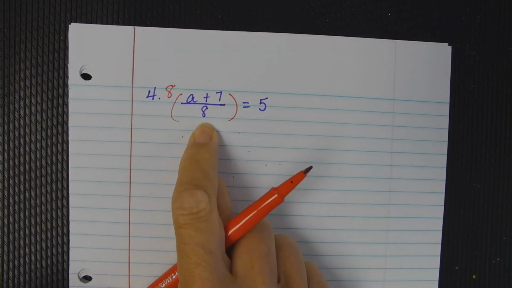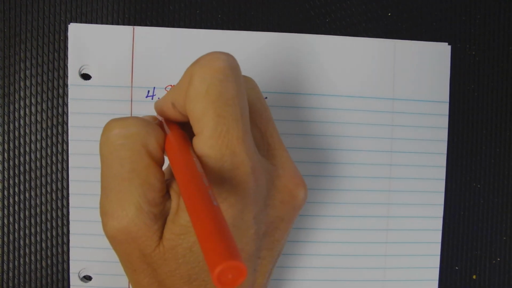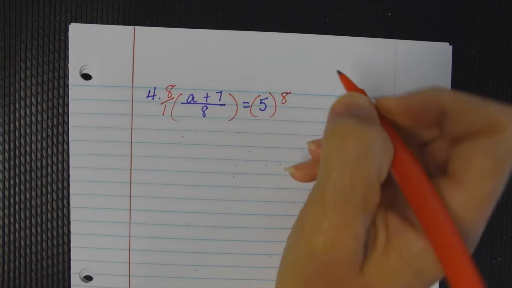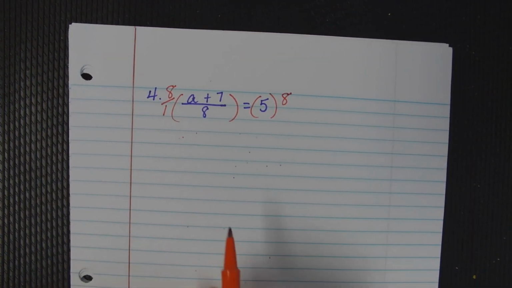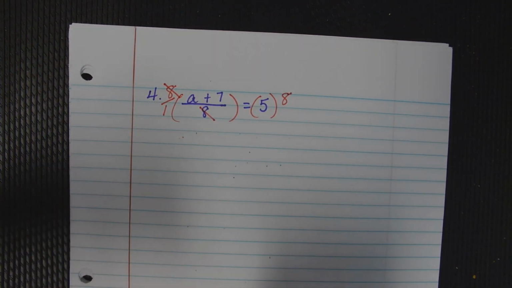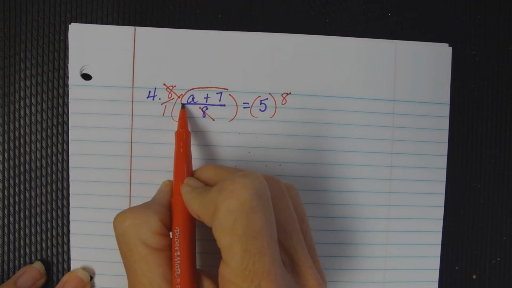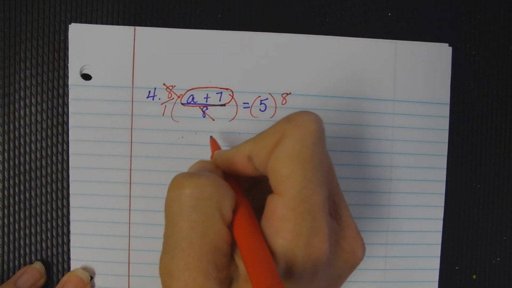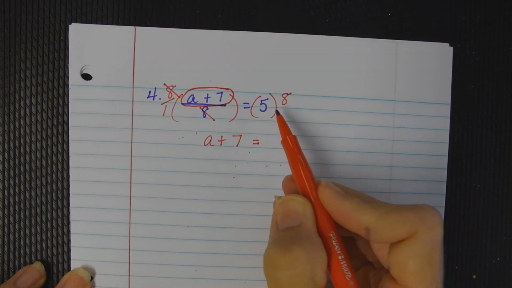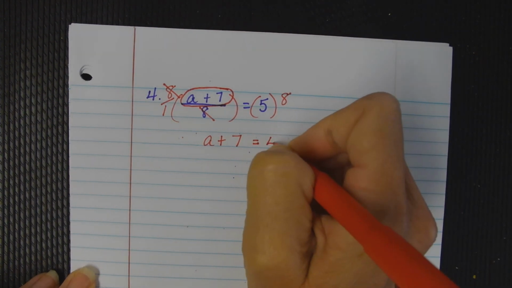Remember the reciprocal. We're going to bring this out. We're going to flip this over. 8. What you do on one side, you do on the other. The reason we're doing that is to make this cancel. Okay? All I have left here is A plus 7 equals, guys, what's 5 times 8? 40.